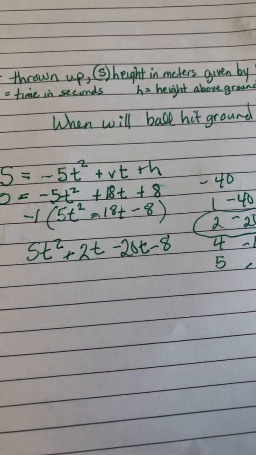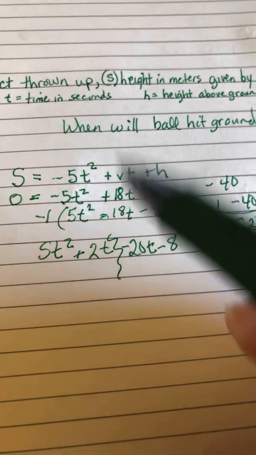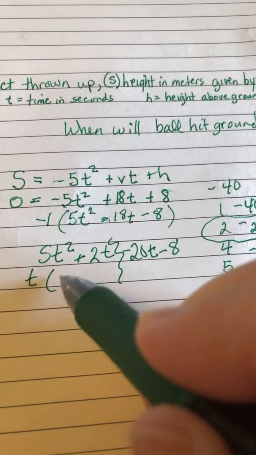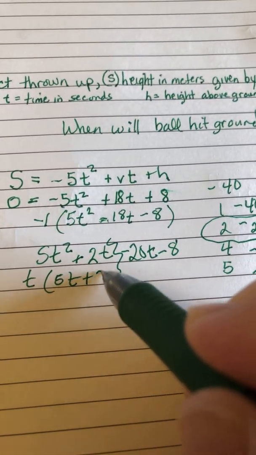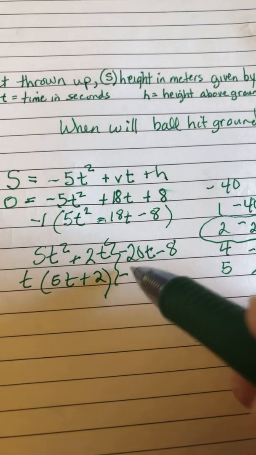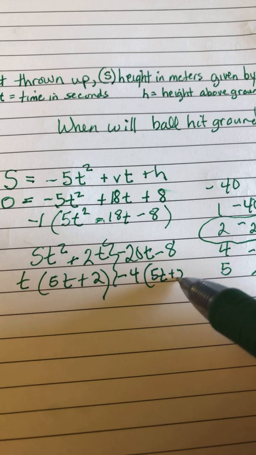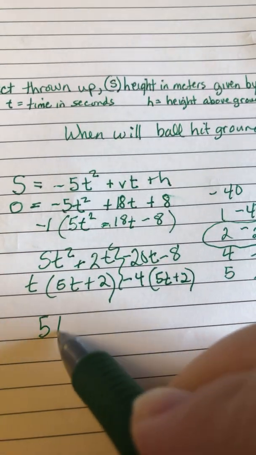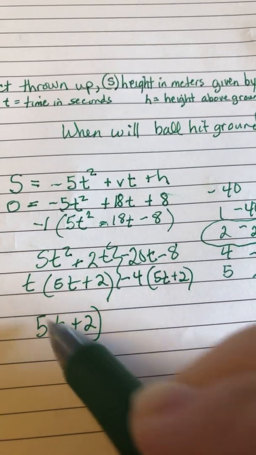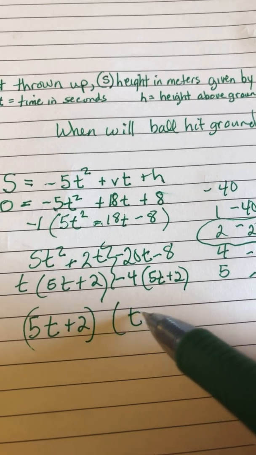And then we can factor by grouping. And over here we'll pull out a negative 4. We get 5t plus 2 here also. So our two sets of factors are 5t plus 2 and t minus 4.